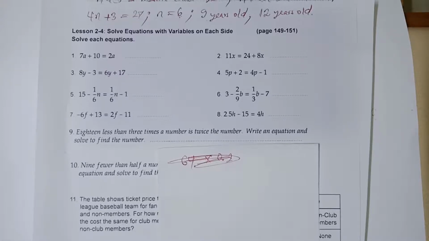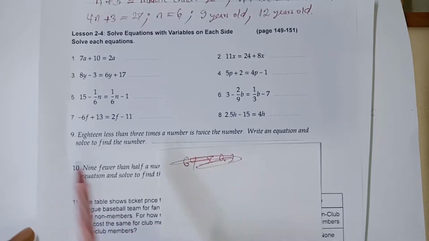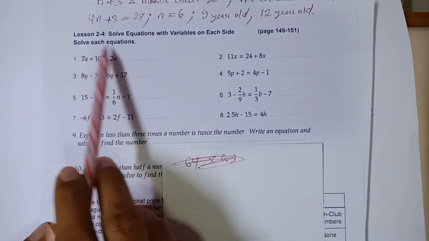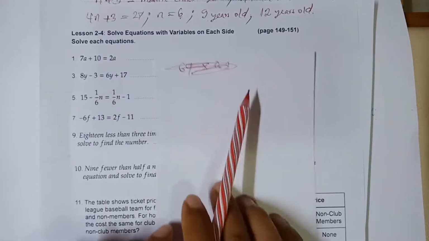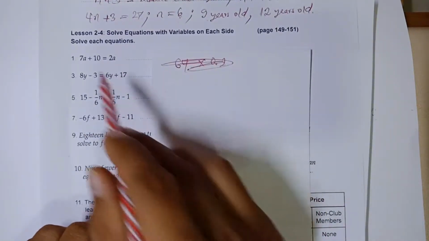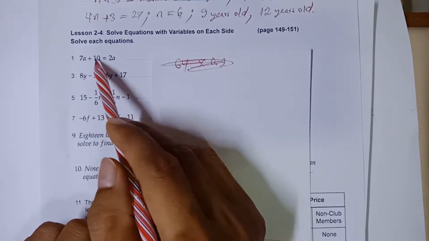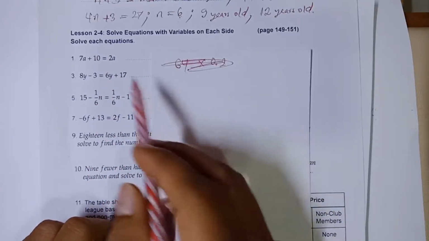Lesson 2-4, solve equations with variables on each side. Okay, that's the title of the lesson, and this one, solve each equation. Now to solve this equation, you do transposing, which means you try to group A with A and the number by itself, where I will do the transposing.